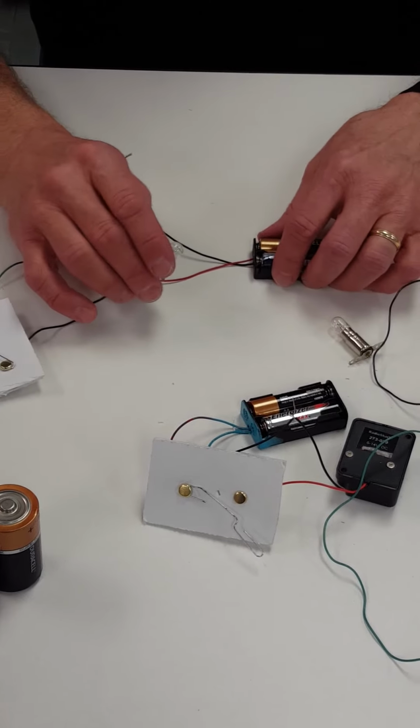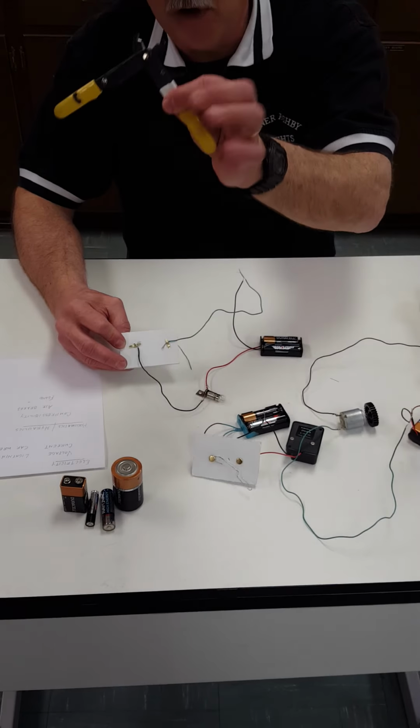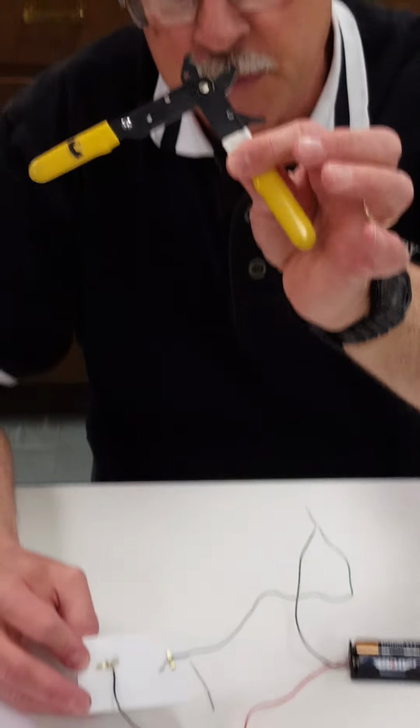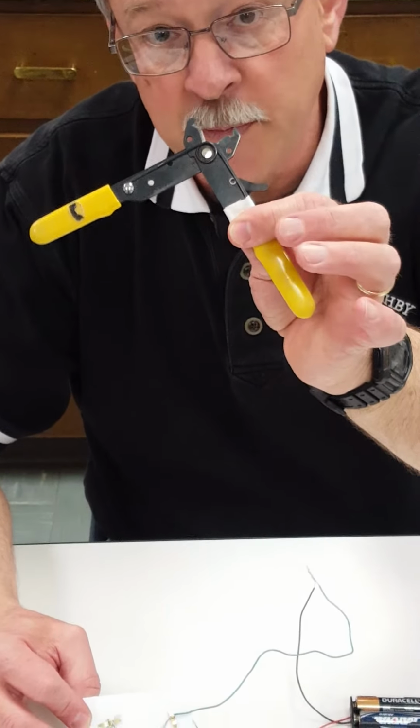So you push the brads through, and then you're going to take a wire from one side of the battery holder and wire it in here. And the best thing to do is to strip enough wire, and these are ideal wire strippers for this. This particular type of wire stripper works really, really well. But you want to expose enough wire so that you can wrap it around this brad, and then you fold the legs of the brad down to hold that wire in place.